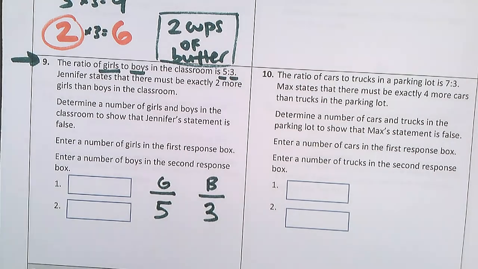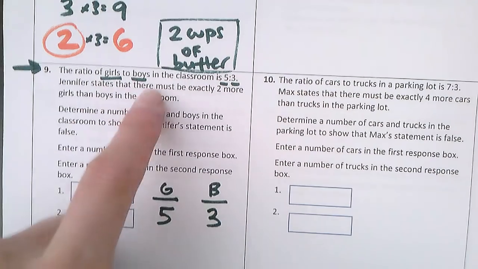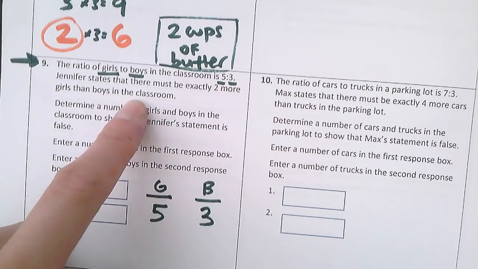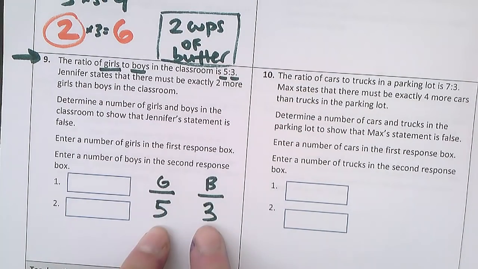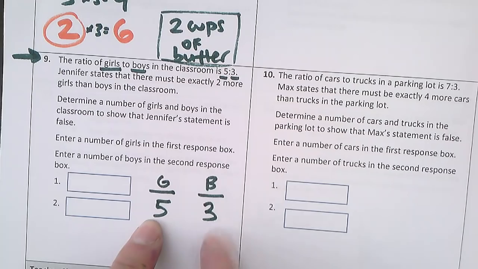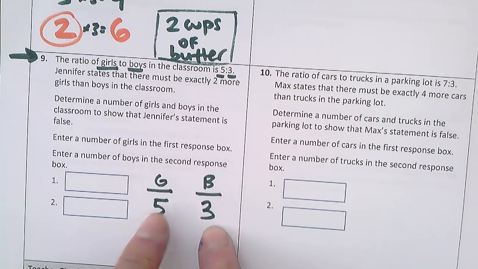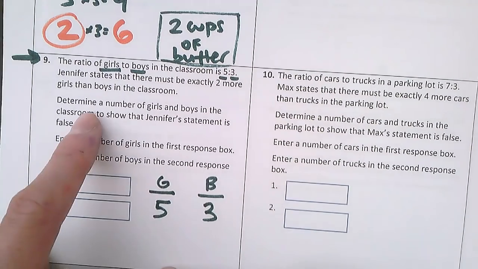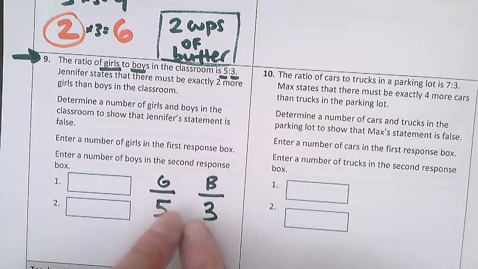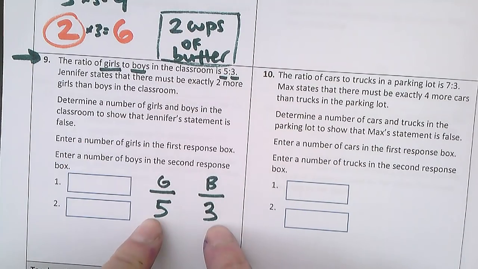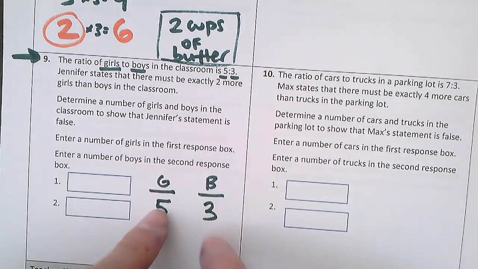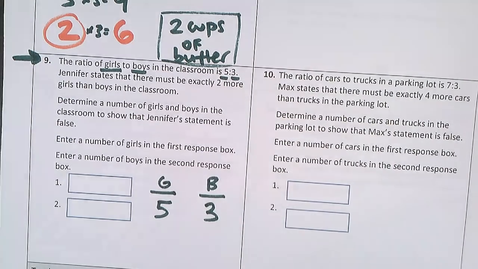Okay. Now Jennifer states that there must be exactly 2 more girls than boys. In this case, that's true, right? If there's 5 girls and 3 boys, there's definitely 2 more girls than boys. But it's asking us to determine a number of girls and boys that have the same ratio where it's not 2 more girls than boys. Here's how we can do that.